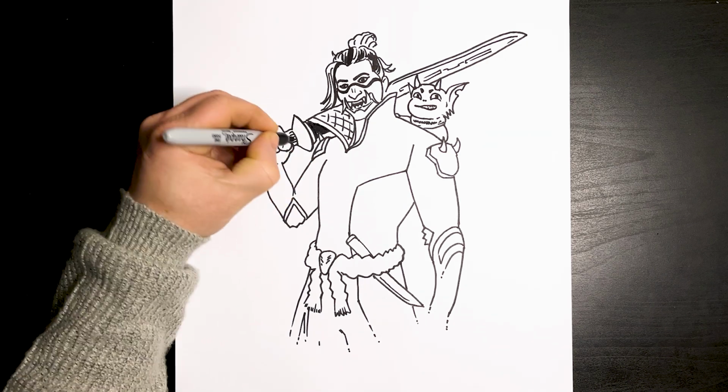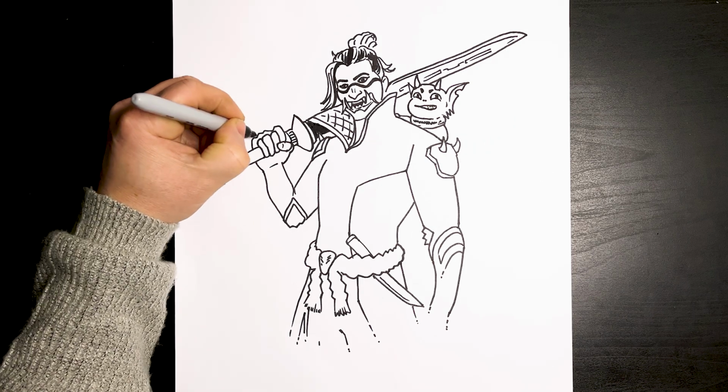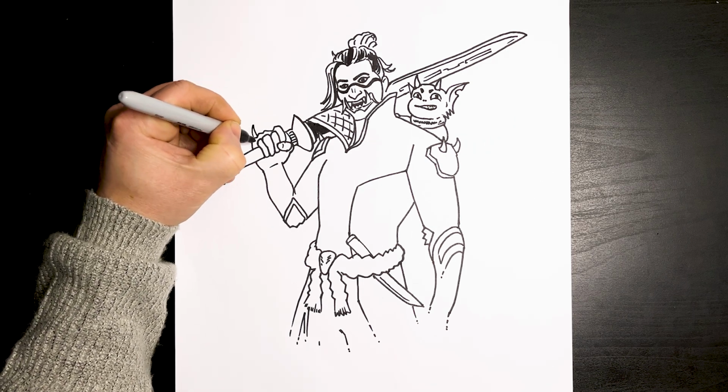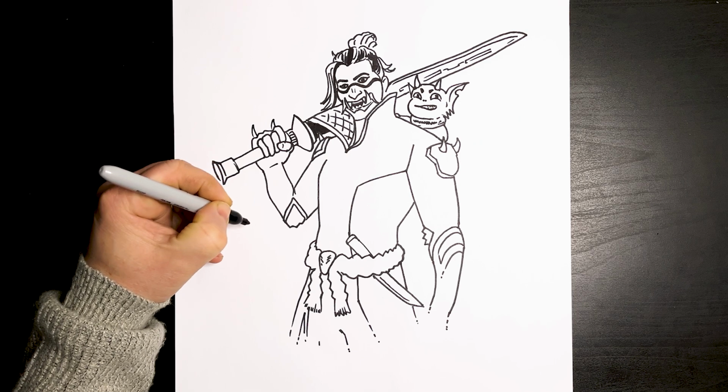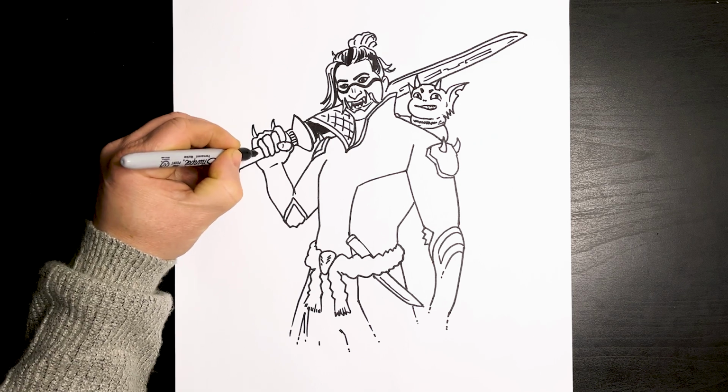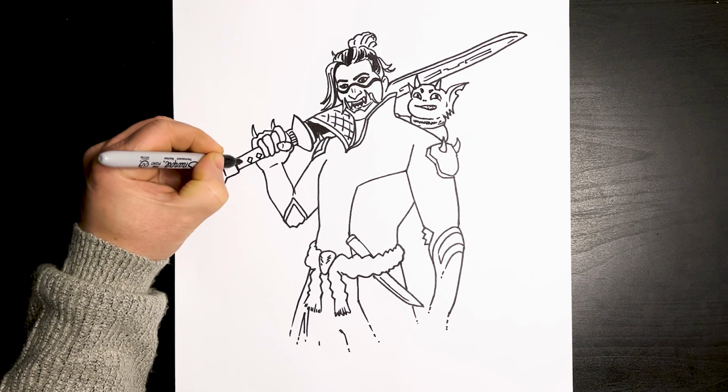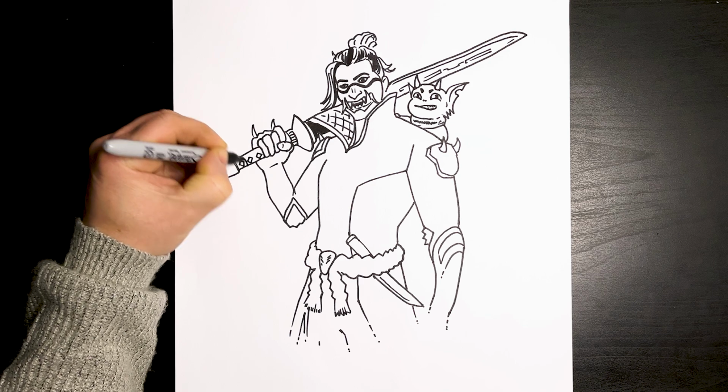A few little lines of detail around there. Oh yeah, and there's a couple of little spikes on his glove. Got one there, one there. Three little diamonds going on the sword hilt.